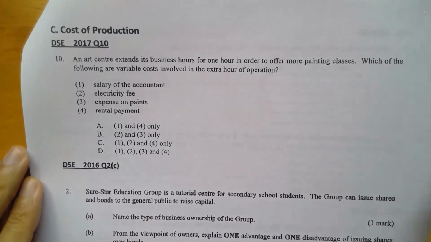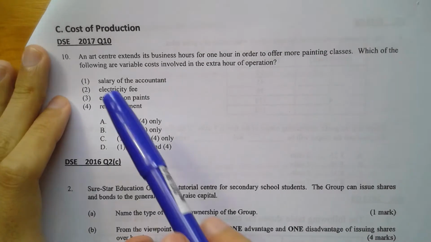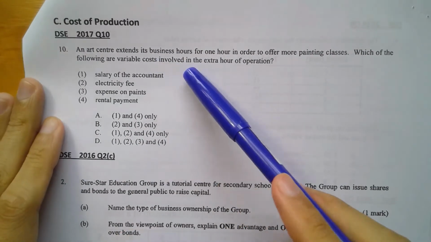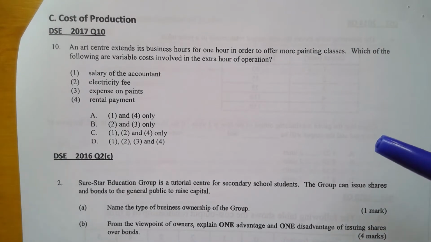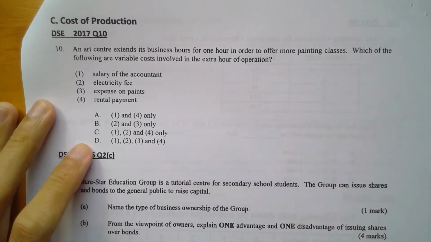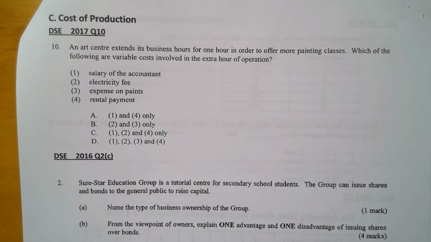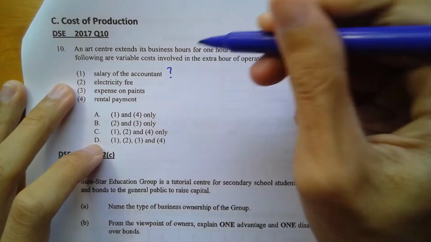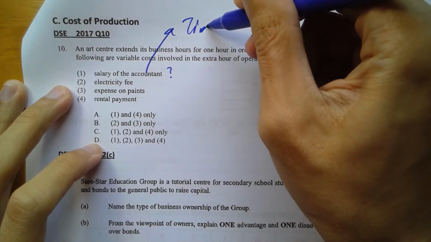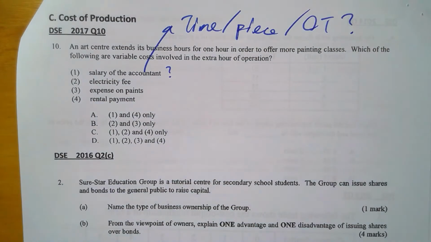Okay, now we are getting very bored. Here finally we move on to a new topic. Now we talk about the cost of production. Okay, now here an art center extends its business hour for 1 hour in order to offer more painting classes. Which of the following are variable costs involved in the extra hour of operation? Now, the salary of the accountant. Now, this one, I think this is not a good question, right? Because accountant, I don't know whether it's time or piece rate, or they didn't tell me whether there is any OT fee. So let's put a question mark here first, okay?